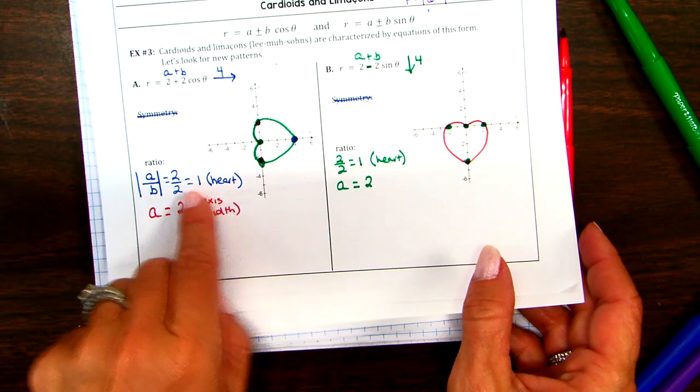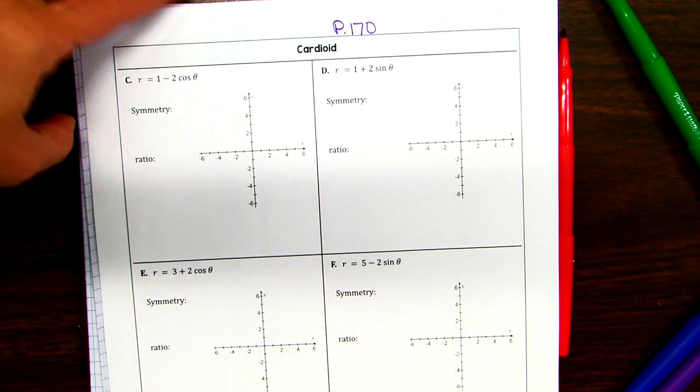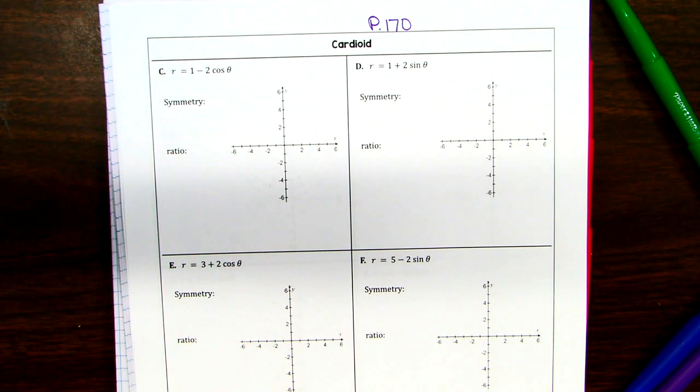Whenever the ratio is 1, it's a heart. Okay? Next page is 170, so some of you have to find it. It's a green piece of paper for some of you. Sorry, I'll give you a second to find it.